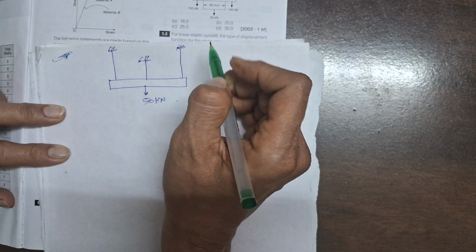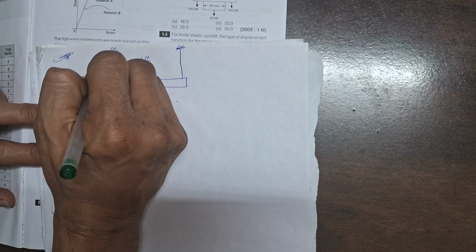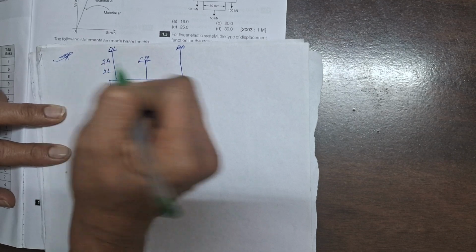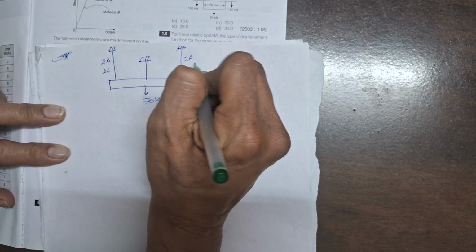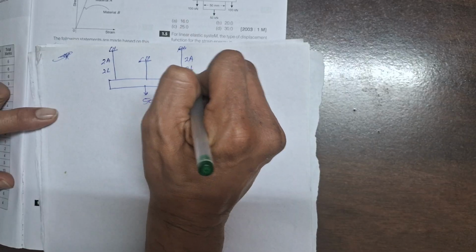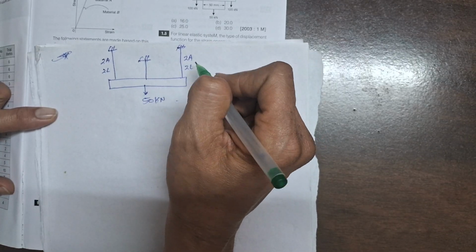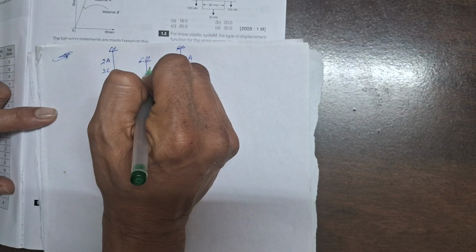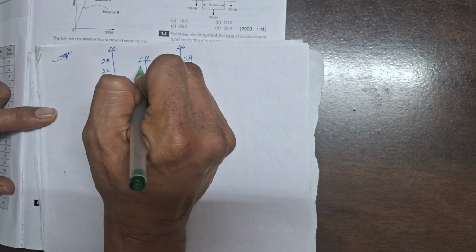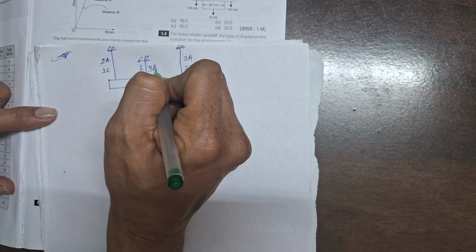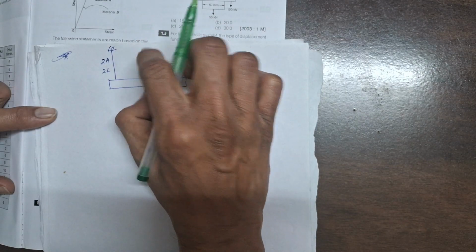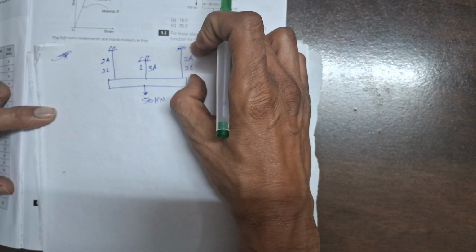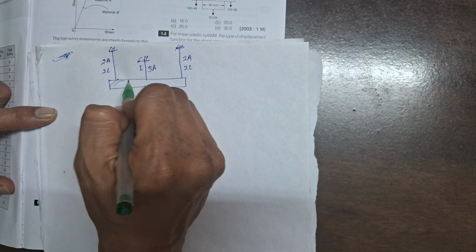Now you can see that the cross section area is 2A and 2L. Here also it is 2A and 2L. So length is 2L, so double the length of this central portion. But here cross section area is more. So cross section area is 3A, but the length is half of this length. Okay, and this is your rigid bar.